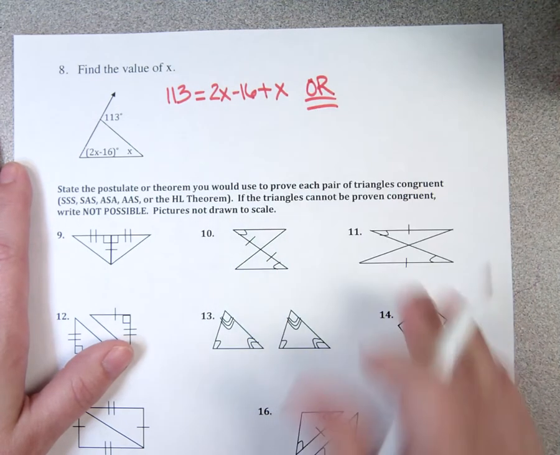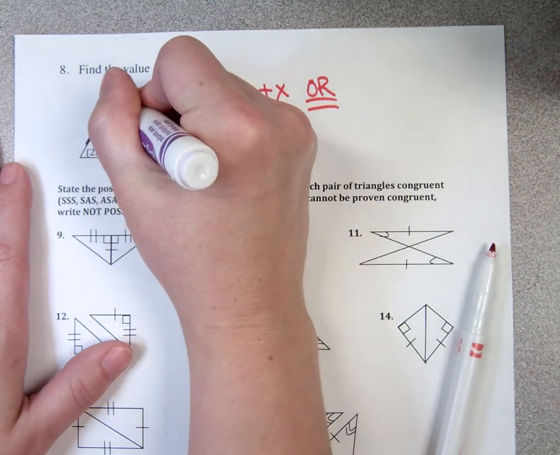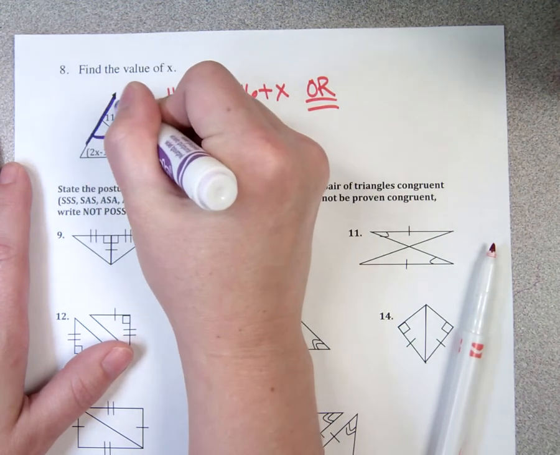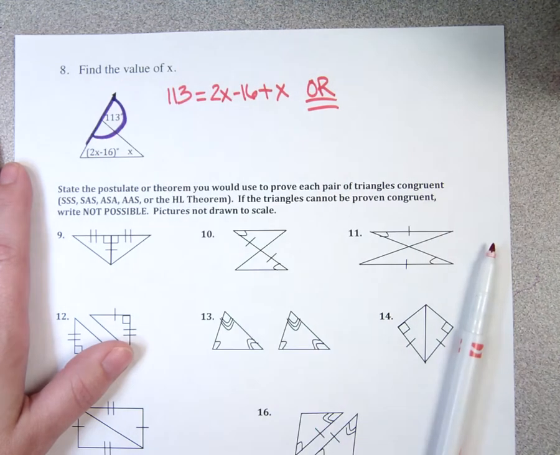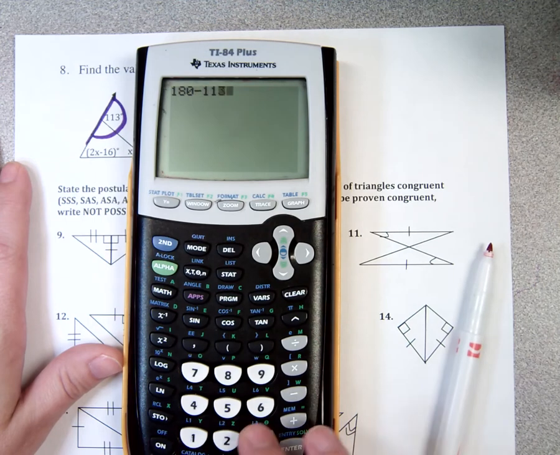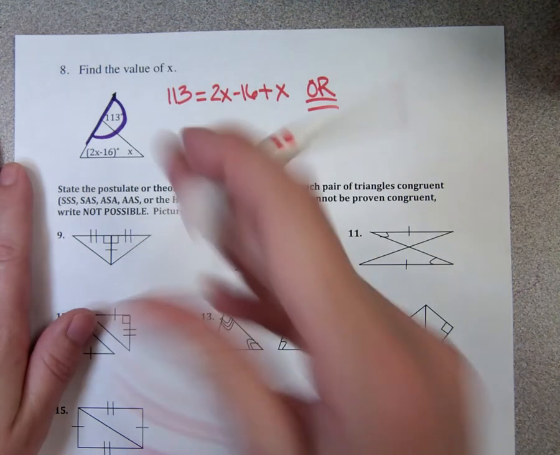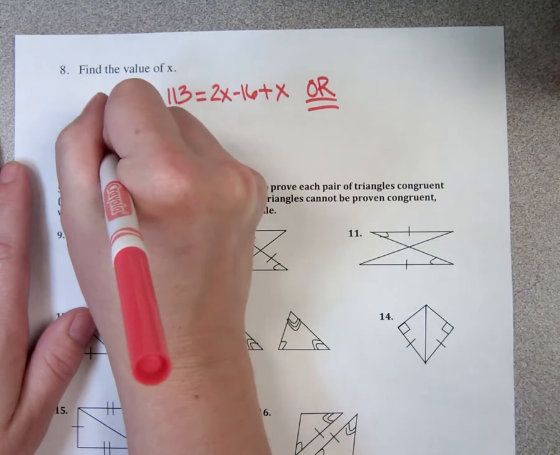Or the other way to do the problem is that I know that because this is a straight line, these 2 are supplementary. They form a linear pair, so they add to be 180. So I could take 180 minus my 113 and figure out that this little angle right here is 67 degrees.